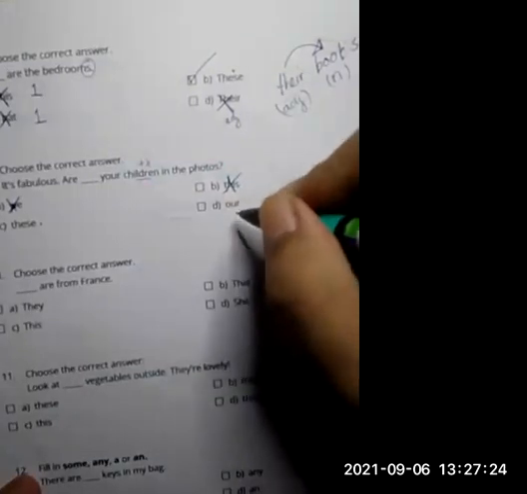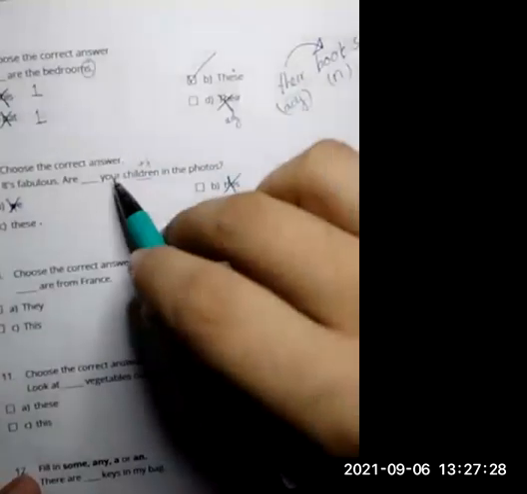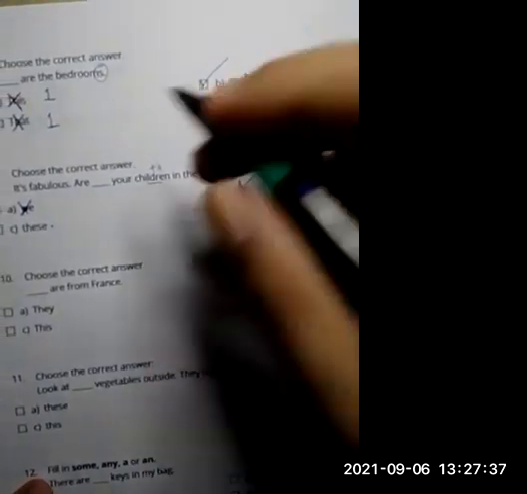Are these children? This is many, so these is correct. This cannot be because children is many. And we cannot have our and your together. So again, we only have one option: are these your children in the photos?